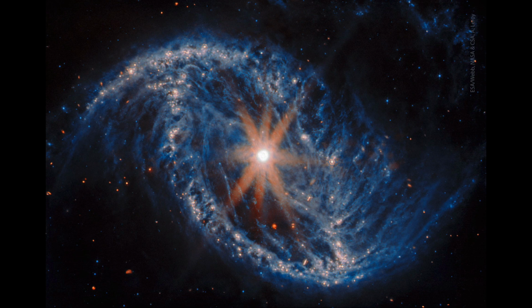The infrared light is very good at picking up the dust. So it sees a lot of the dustier or star-forming areas that highlight those spiral arms. And we can see that out towards the outer regions where those are the brightest. Now, of course, what stands out here is that star at the center.